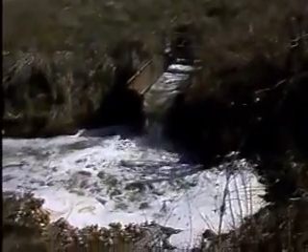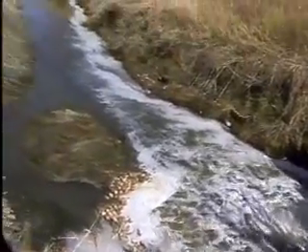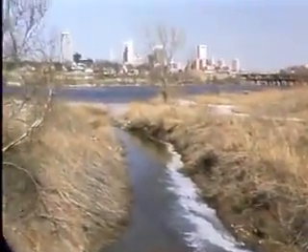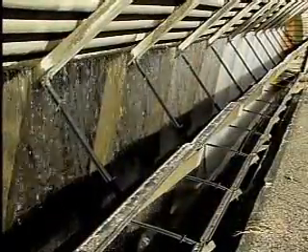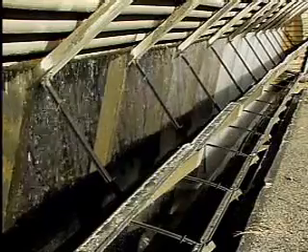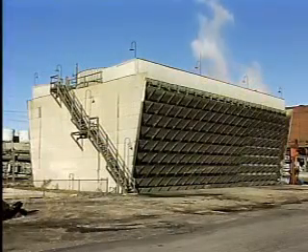Disposing of or discharging the hot water into lakes or rivers can lead to thermal pollution. Also, water that is discharged must be replaced, which may be costly. For these reasons, it's often more efficient to cool the hot water and reuse it. The device that's most commonly used to do this is a cooling tower.